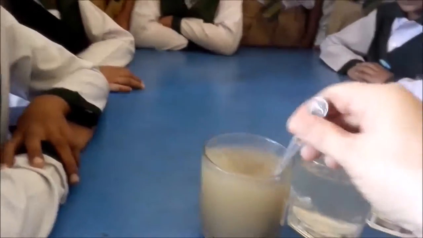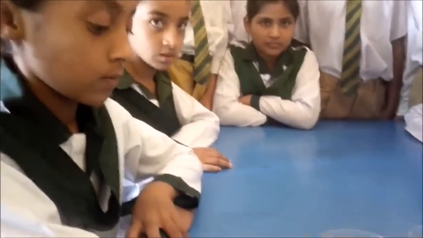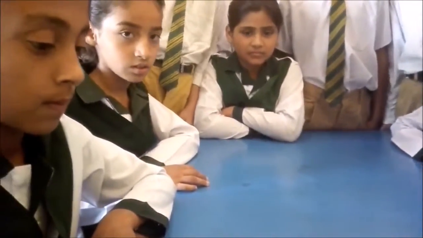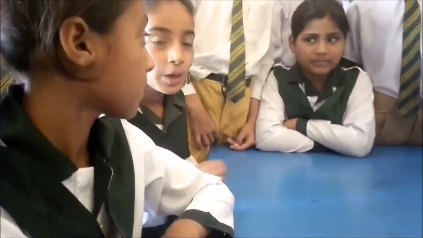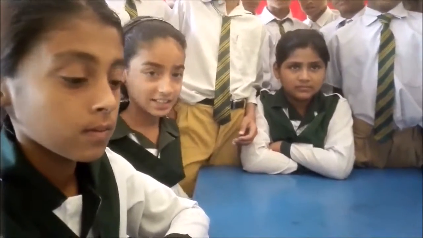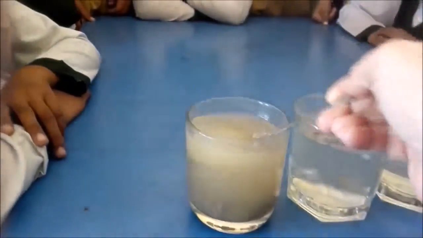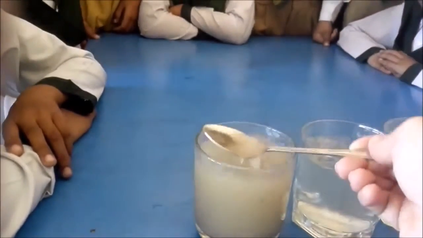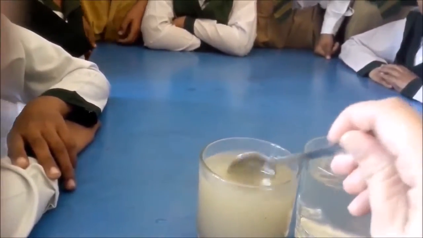Now who will tell me? Who will tell me, is it soluble or insoluble? You are Laiba? Who are you? Misbah. Misbah, is it soluble or insoluble? Insoluble. Why? Because we cannot dissolve it. Right? The sand is not dissolved in the water and it's still there. So it is insoluble. Right?